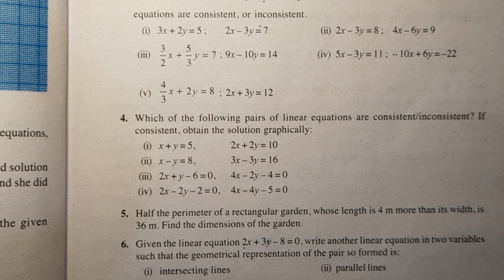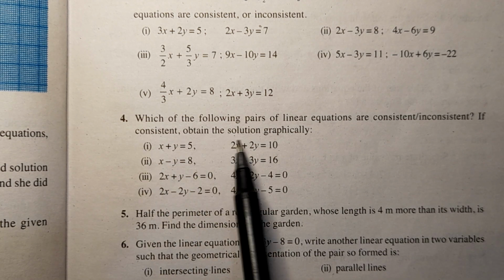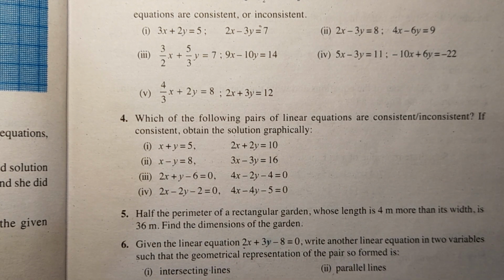lines intersect at one point, that will be consistent. There we will get one solution, or we will get infinite solutions when one line is coincident above the other. That time we will get an infinite number of solutions, meaning infinite values of x. When it is inconsistent, the lines are parallel. In parallel lines there is no solution, so there is no need to plot a graph. They said if consistent, obtain the solution graphically, meaning if we get a solution, either a unique solution or coincident, then we have to plot it in a graph.